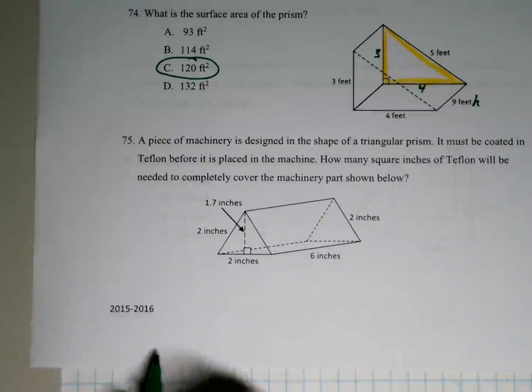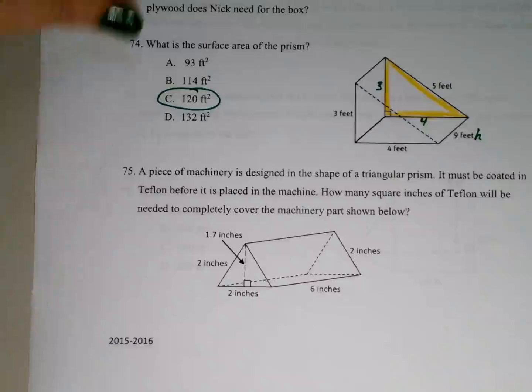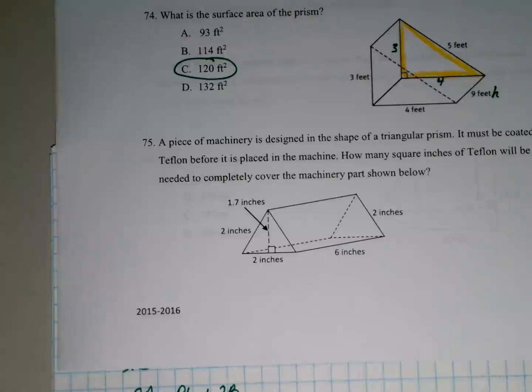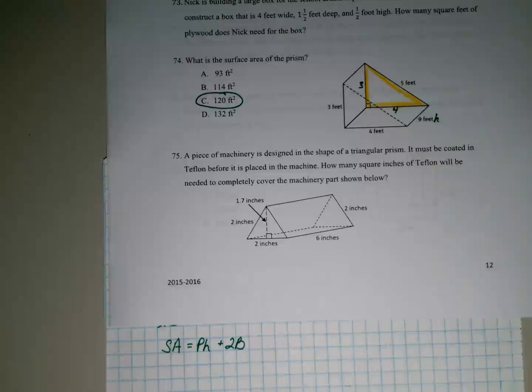So remember, my formula is surface area equals my base perimeter times the height plus 2 times my base area. Oops. Zoom out so you can see. Zoom out. Other way. There you go.